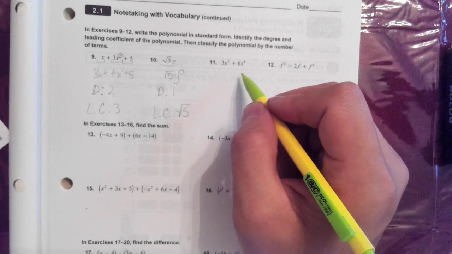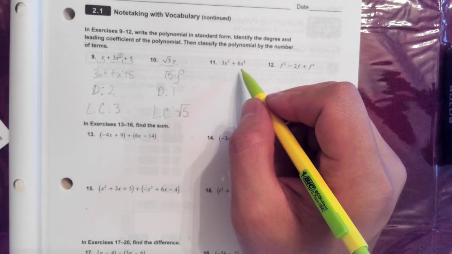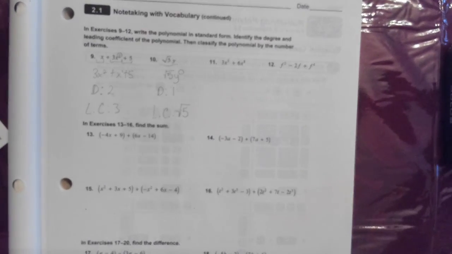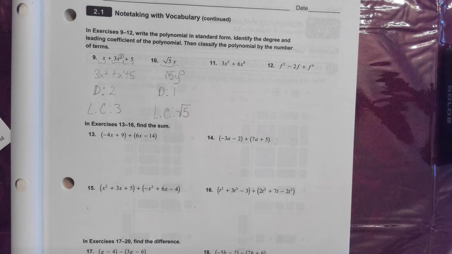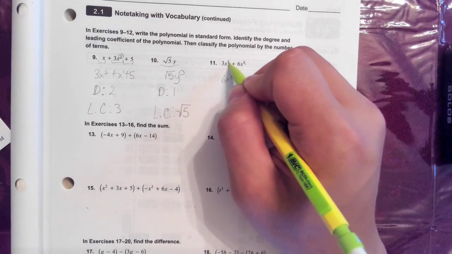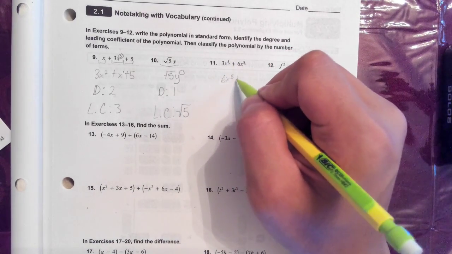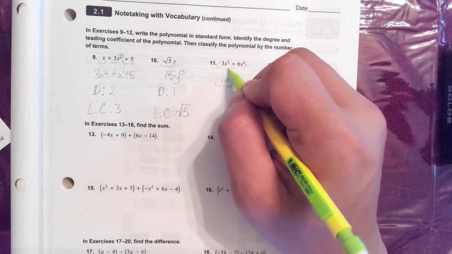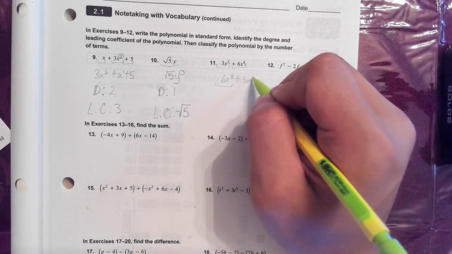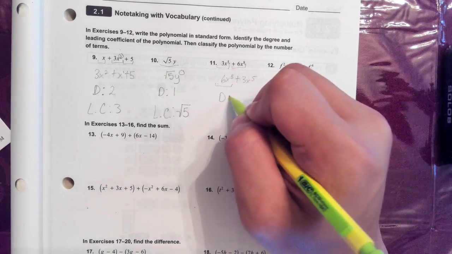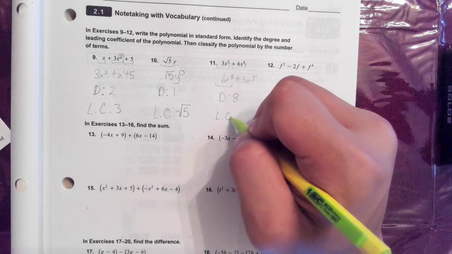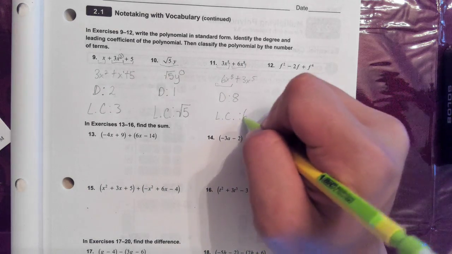Number 11, we have 6x to the 8th power, because 8 is greater than 5. So I'll go ahead and, this is positive, so I write it as a positive, and this is also positive. The degree is the highest number between these two, and in this case it is 8. And the leading coefficient is 6.